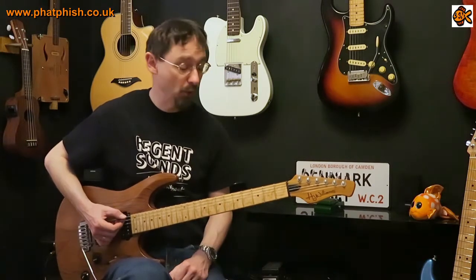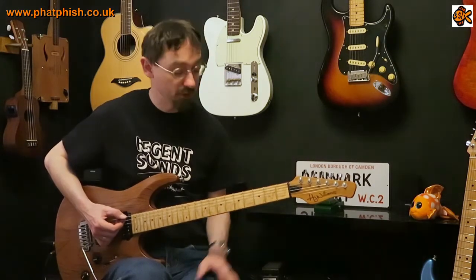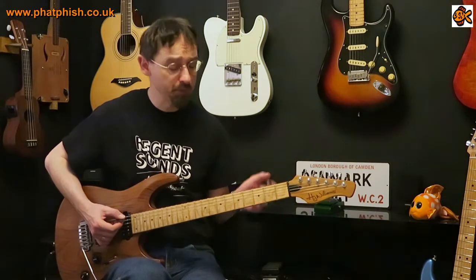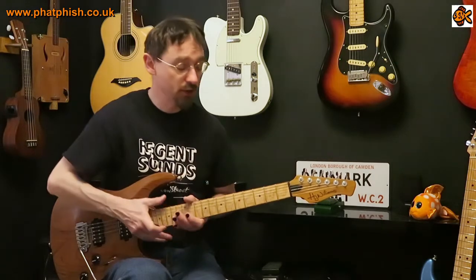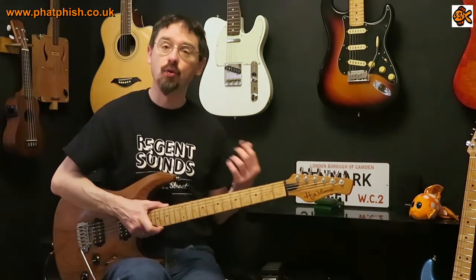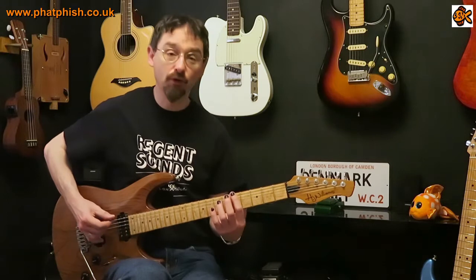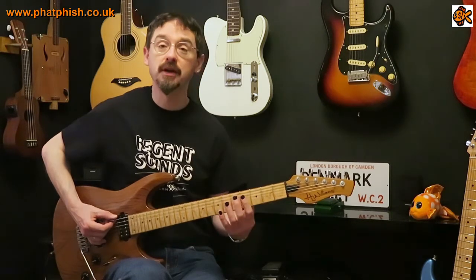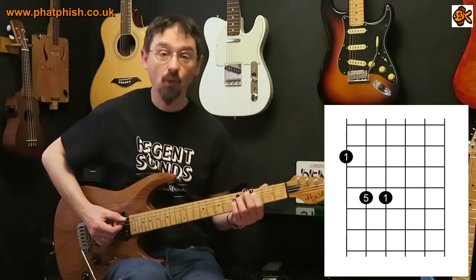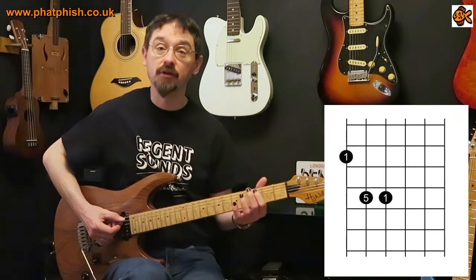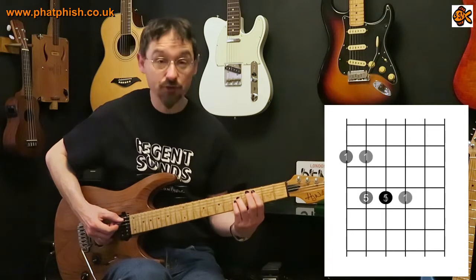You can move that shape anywhere on the neck within reason. I say within reason because of the way the guitar's tuned. As you go onto the higher strings, you need to change the shape slightly. Where the root note is on the bottom E string, you can use the shape I've just shown you. Where the root note is on the 5th string, you can use the same shape that I've just shown you.